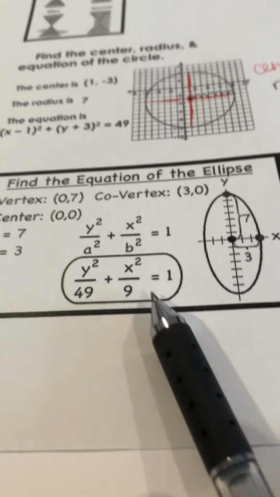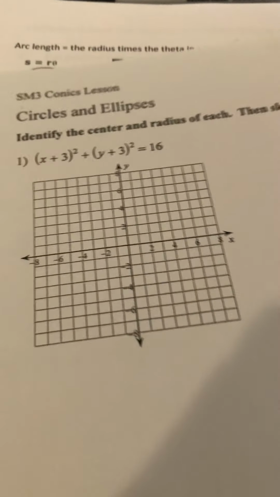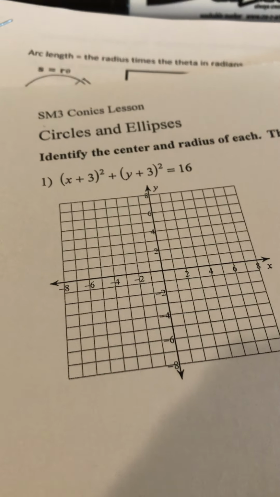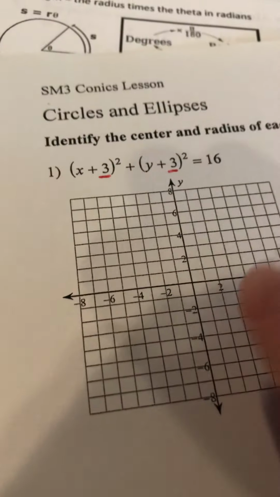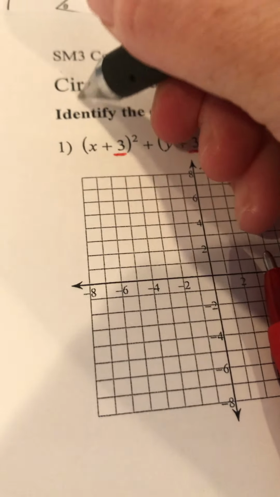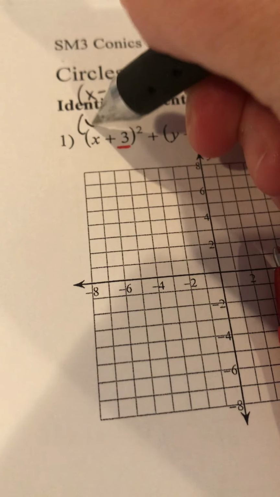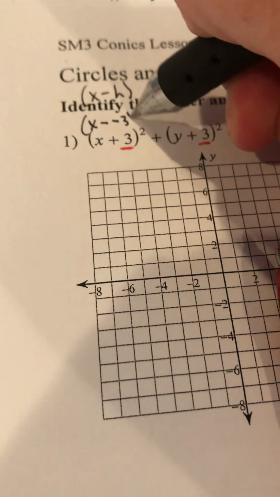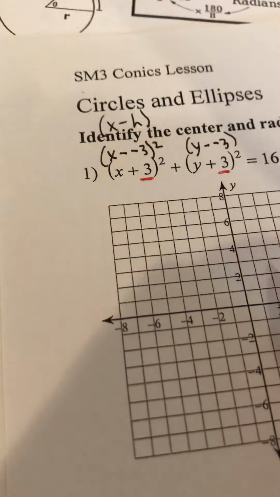Okay, now the ellipse is a little different. So let's practice some more circles. We're just going to do a few of these. It's okay for you to not do all of them as long as you know what's going on. So first of all, we have to see that this is my h and my k. But again, the equation is x minus h, and so technically this must say x minus -3 and y minus -3.